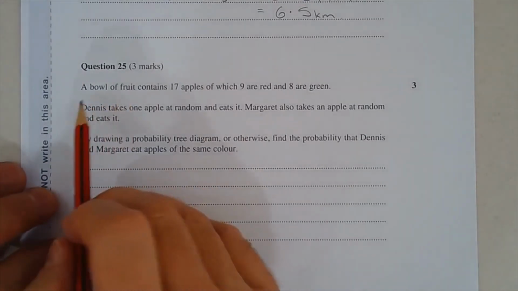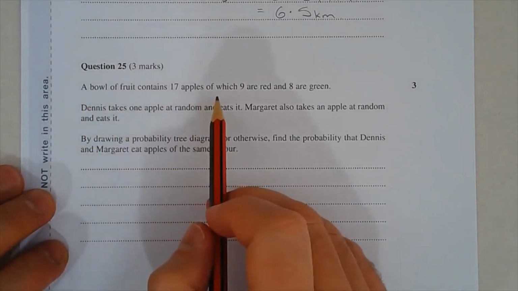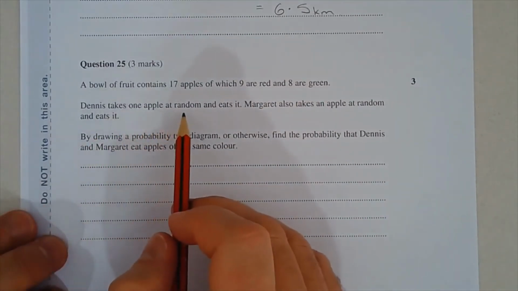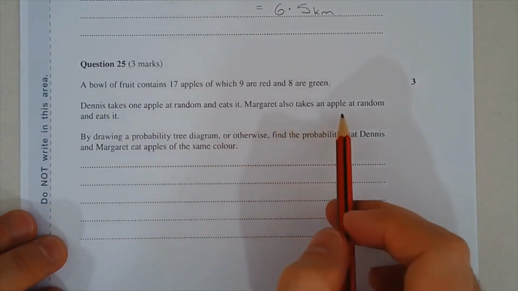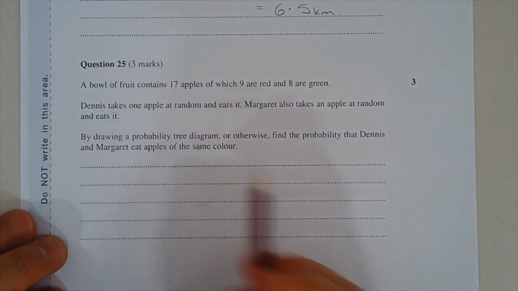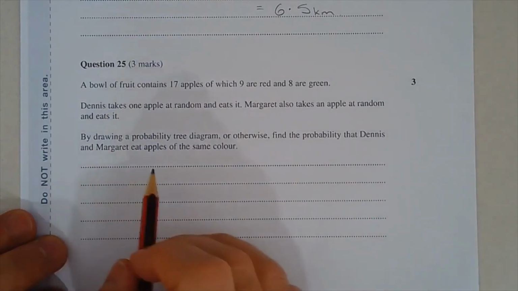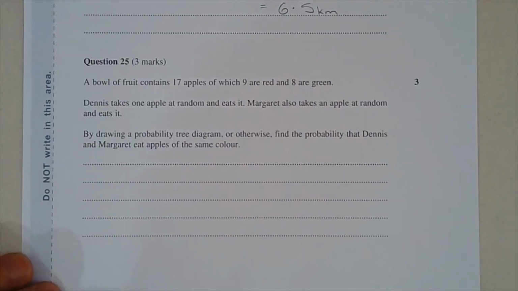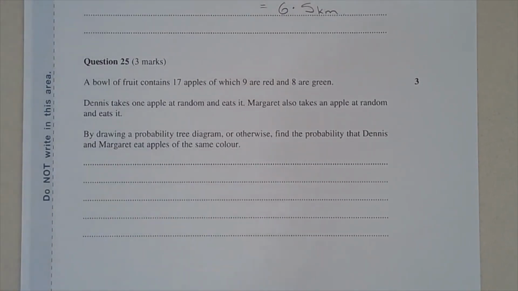Question 25. A bowl of fruit contains 17 apples, of which 9 are red and 8 are green. Dennis takes one apple at random and eats it. Margaret also takes an apple at random and eats it. By drawing a probability tree diagram or otherwise, find the probability that Dennis and Margaret eat apples of the same color. Now, in situations like this, it doesn't matter whether it's 2 people choosing an apple each or 1 person choosing 2 apples. And the question is basically still the same. What is the probability of choosing 2 apples of the same color?